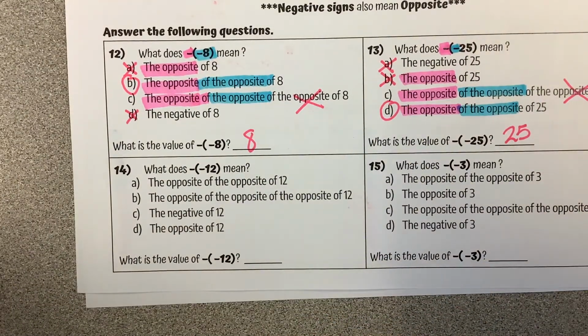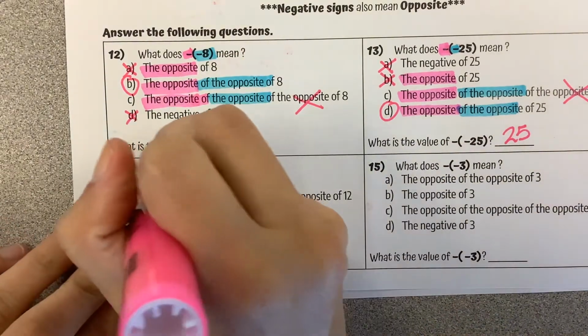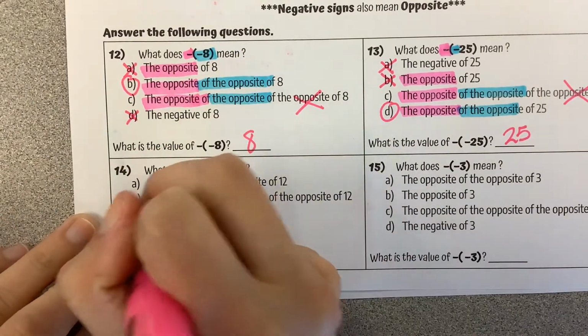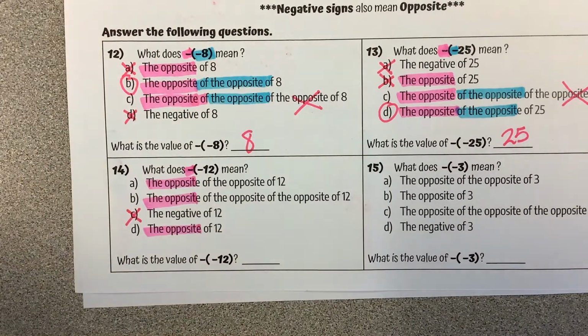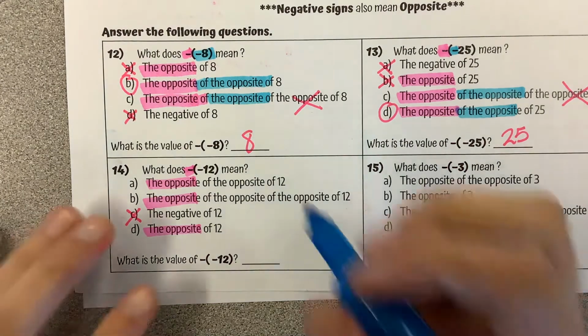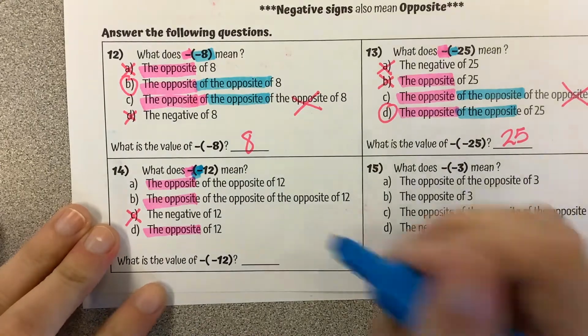Number 14, what does negative negative 12 mean? So again, let's look at our opposites. We have a negative sign, which is going to mean the opposite. This negative 12 doesn't match. Then we have a second negative, which also is the opposite.